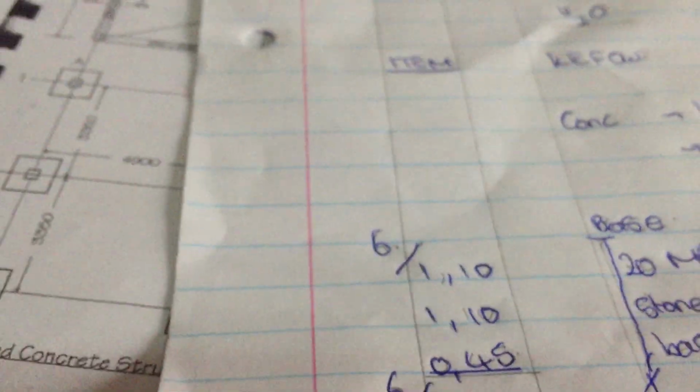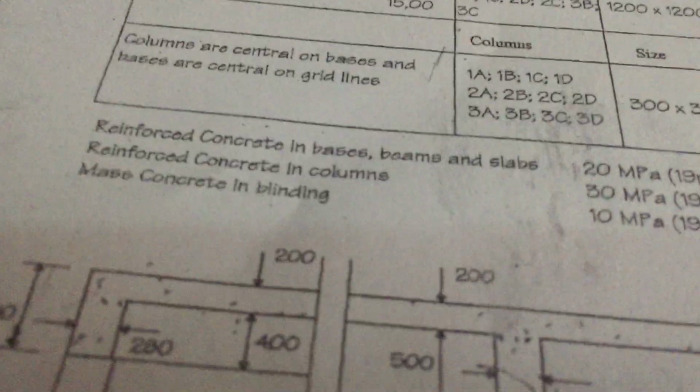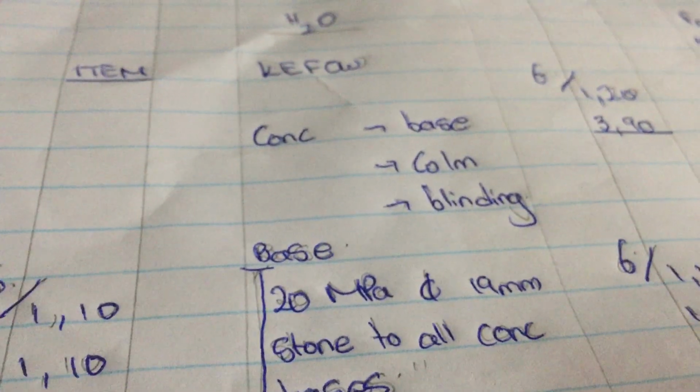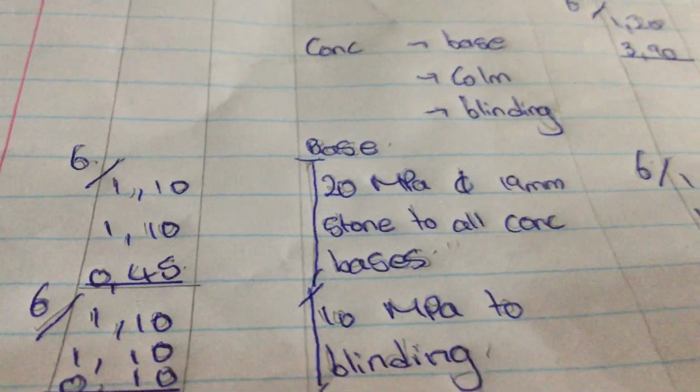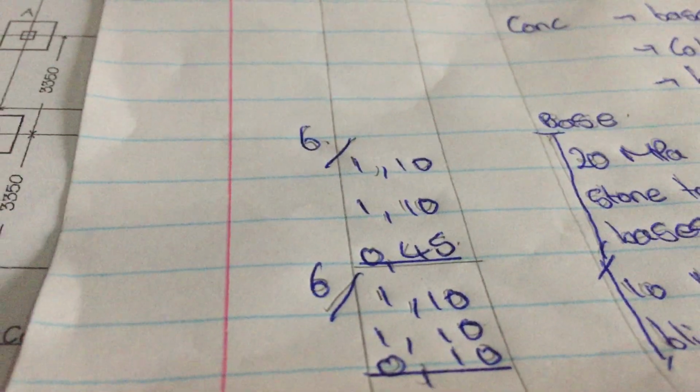And then how many bases do we have? You can always go back and check. You're calculating the bases of this side. So how many do you have? You've got 1, 2, 3, 4, 5, 6, and then you just come and book it there. You've got 6 of them. And then the description, guys, is very easy, because the description is always the same when it comes to concrete. This is the information that you're given, and then you're going to use that with the description. So when you come here, you have to say 20 MPa and 90 millimeter stone to all concrete bases, because that's what they say there. Reinforced concrete in bases, beams, and slabs, 20 MPa, 90 millimeter stone. So that's all your description that you need.